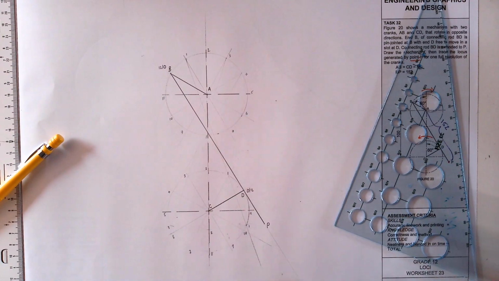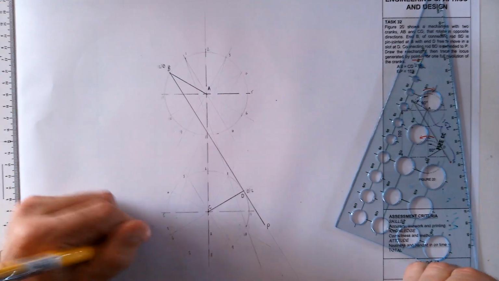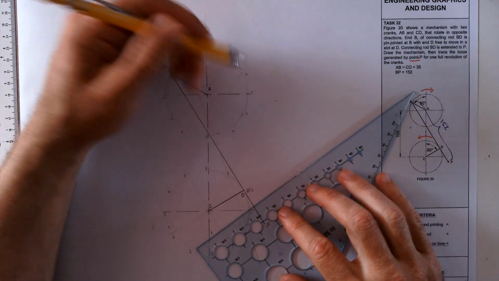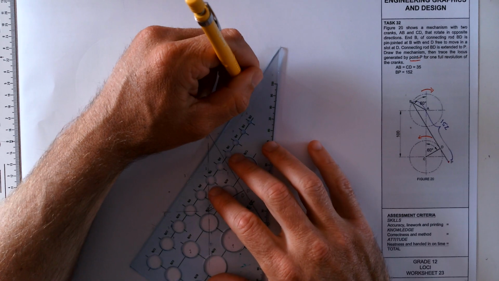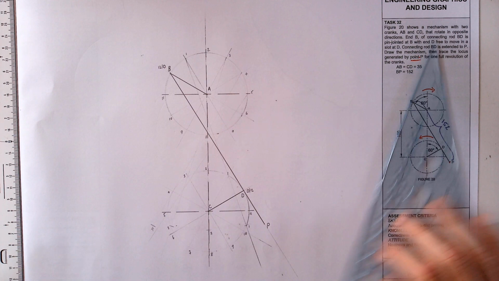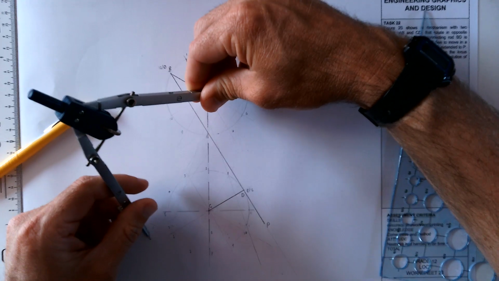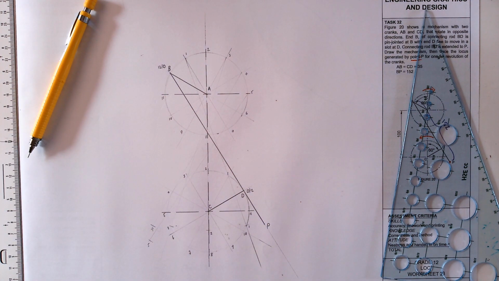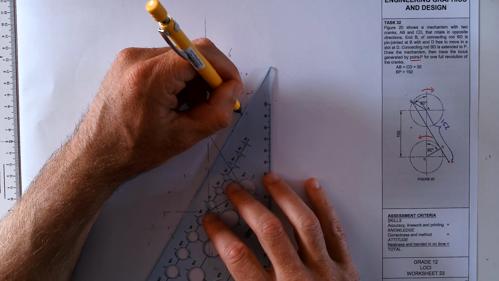Then we arc that same distance again, and we just keep applying this principle all the way through. 4 through 4, 5 through 5, 5 through 5, and then the same distance. There's 5, 6 through 6, keep going, same process.